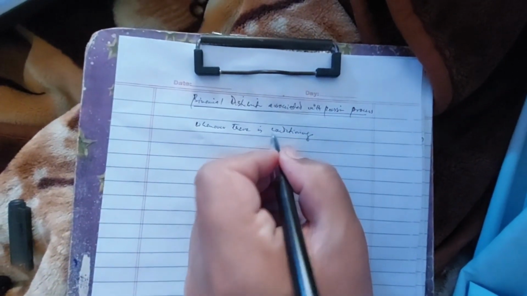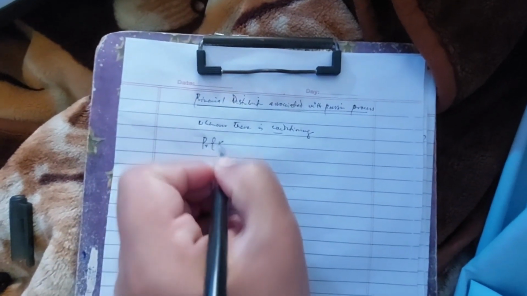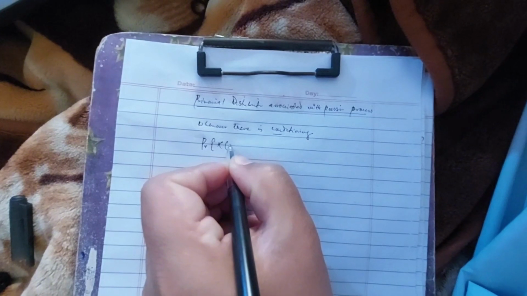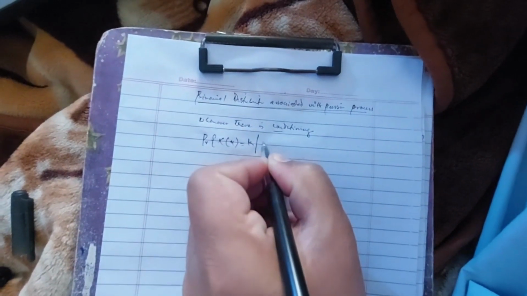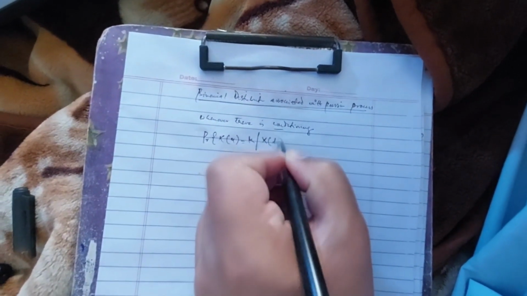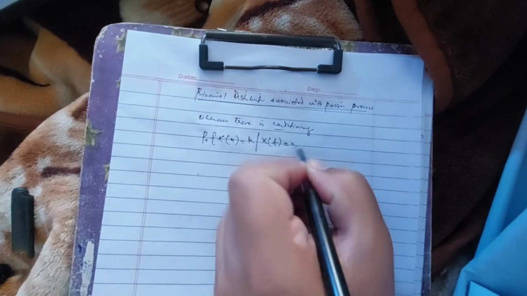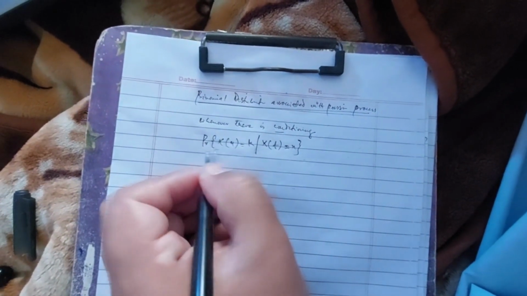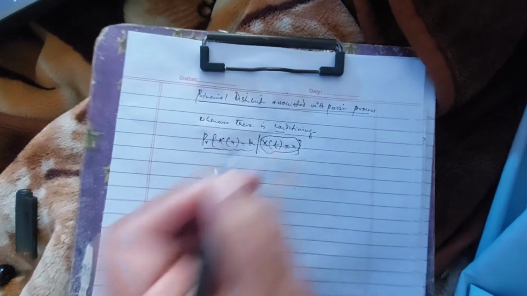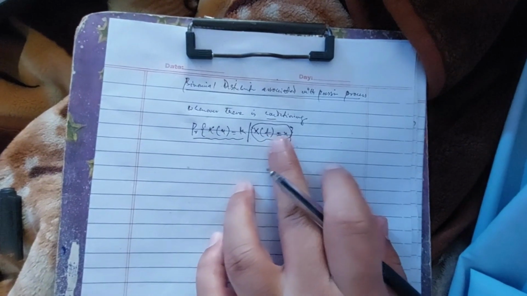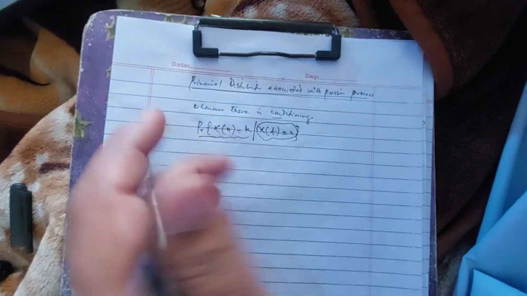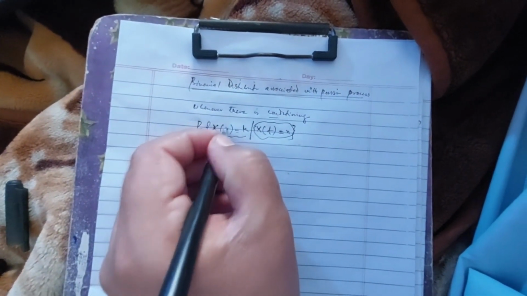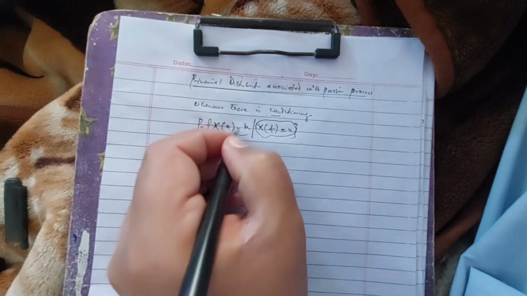By conditioning I mean that we want to know the probability of an event, for example, the probability that X(u) is equal to k, such that the number of events in the total time interval t is n. Now this probability is conditioned on this one: we have the total number of events X(t) equal to small n. Based on this we need to find the probability that the number of events in time interval u is equal to k.